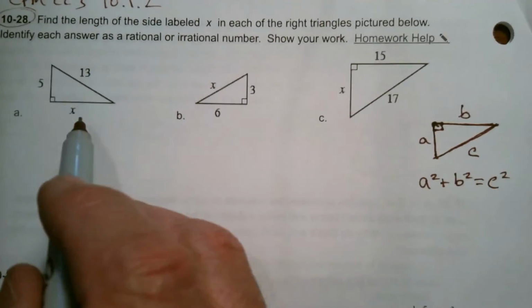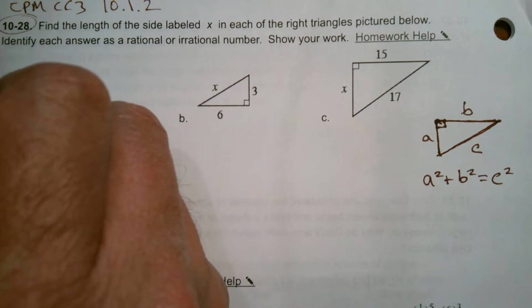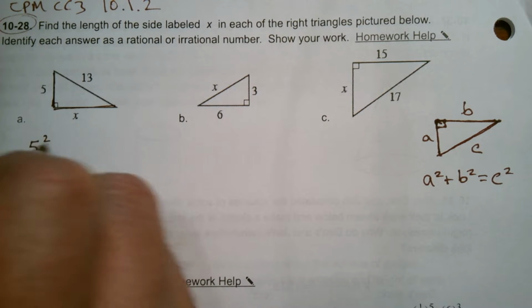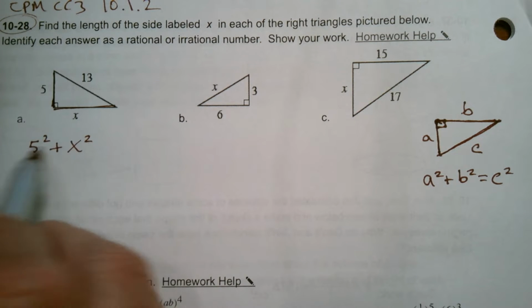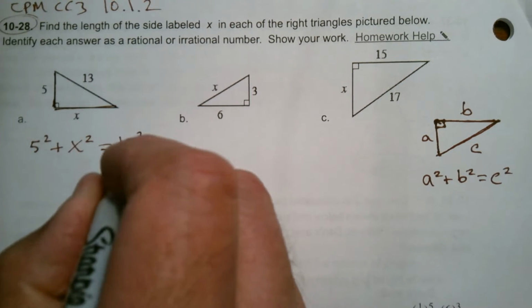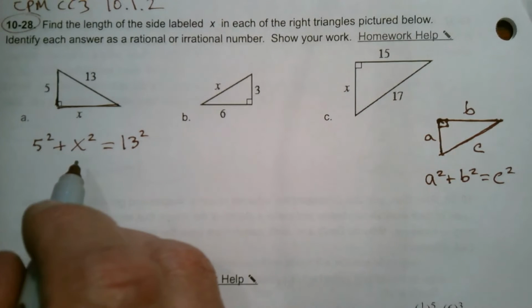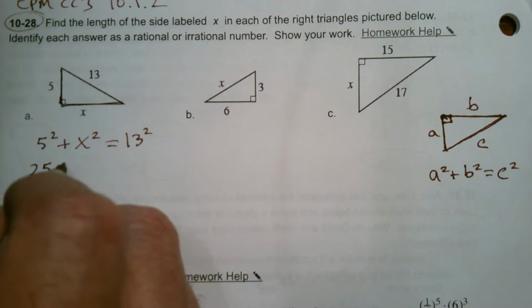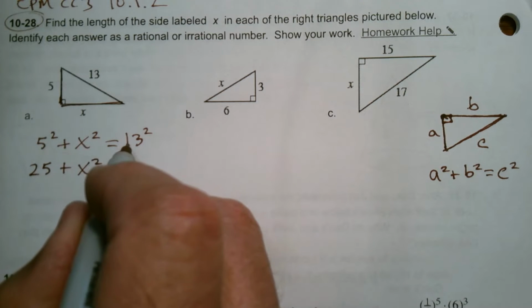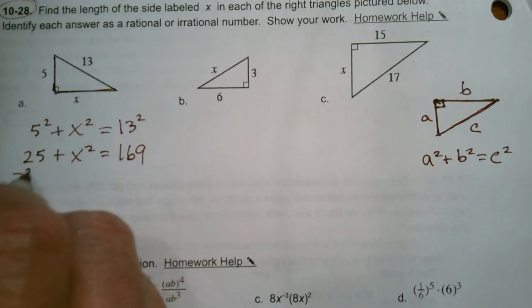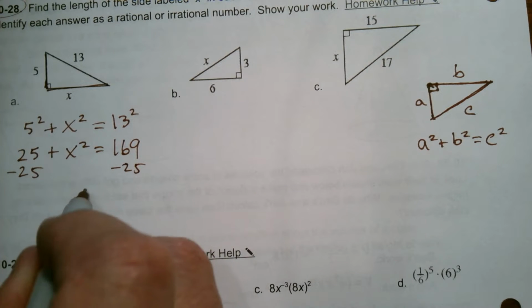I'm going to use that to find X, because here we have the two legs. If I square the two legs, 5 squared and X squared, and add those two, the sum of the squares of the legs will always equal the square of the hypotenuse, 13 squared. So I'm going to solve for X. 5 squared is 5 times 5, which is 25, plus X squared equals 13 times 13, which is 169. I still have to solve for X, so I'm going to subtract 25 from both sides to get X alone.